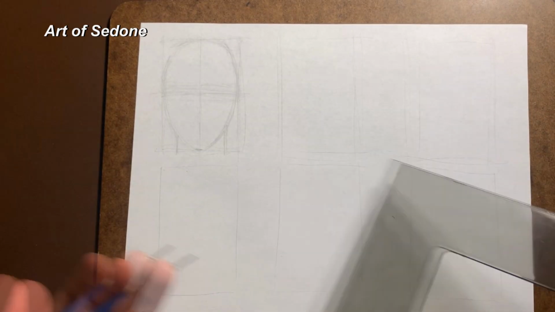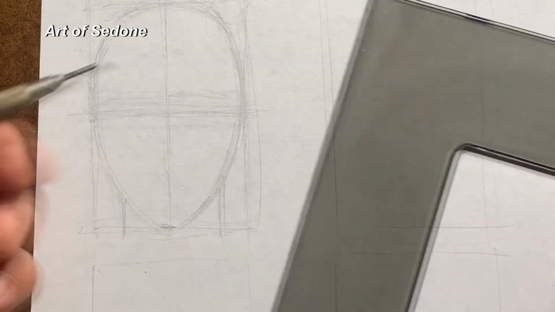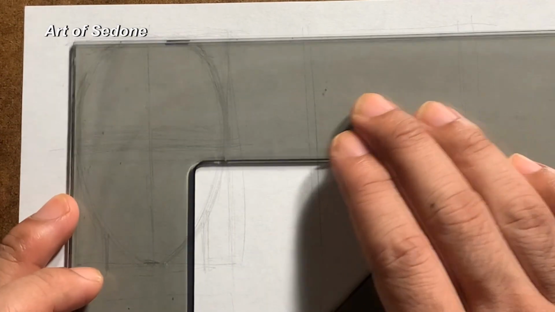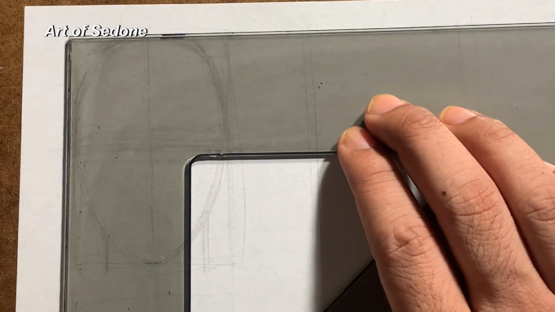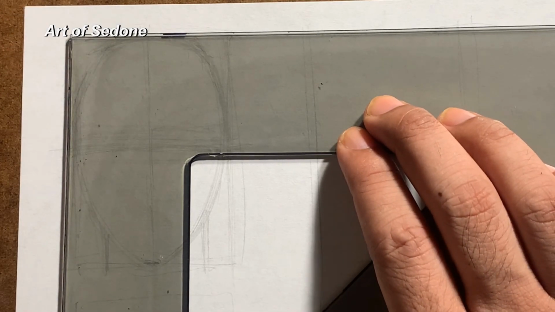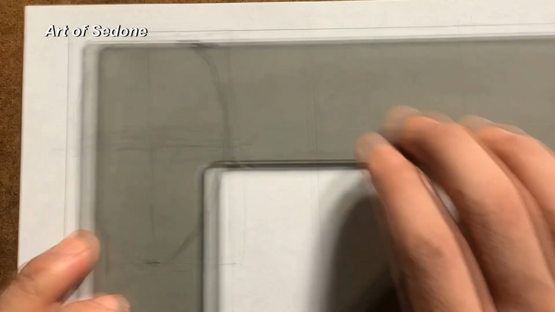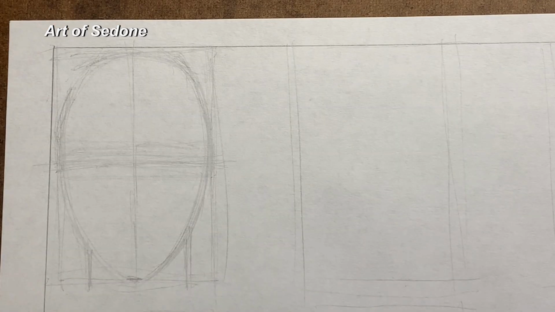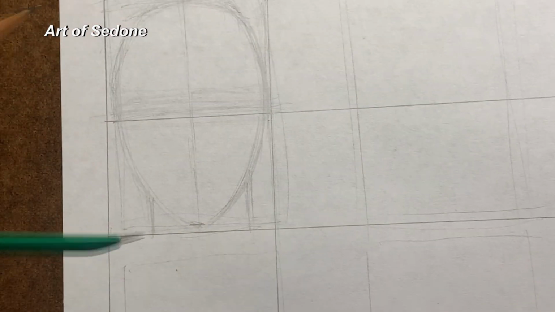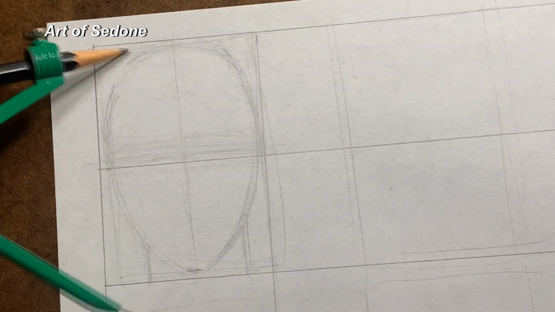So this is pretty handy, especially for drawing comics and for stuff like this, a triangle. Now that I have this, I'm just going to use the triangle to get the corners. So to get the height, another useful tool is this, I think it's called a divider or a compass thing. It's helpful to get the height correctly.